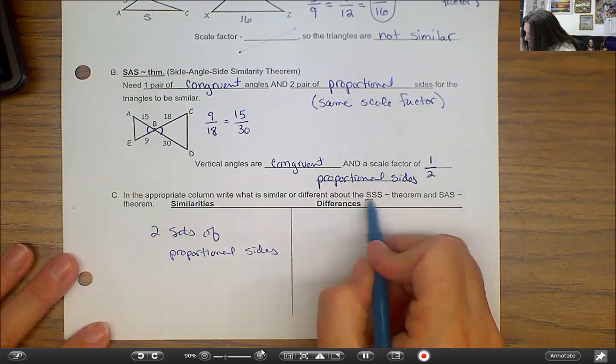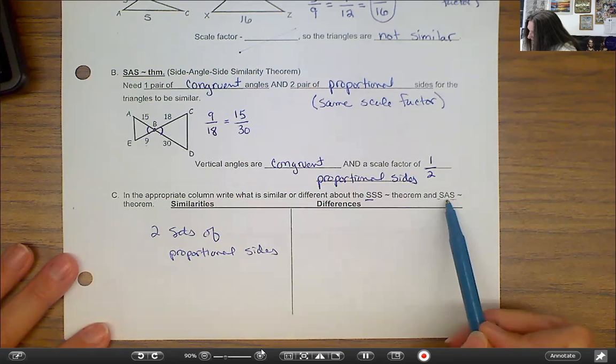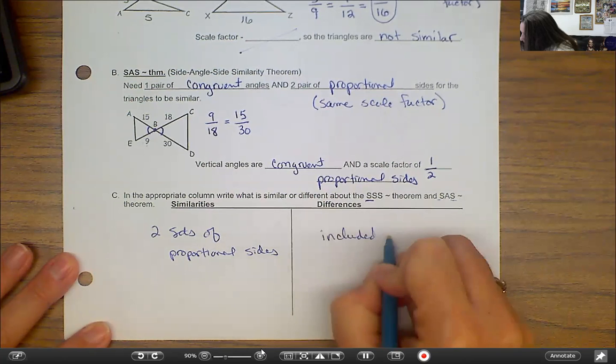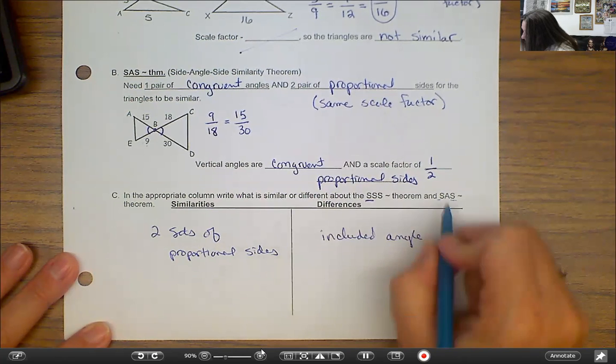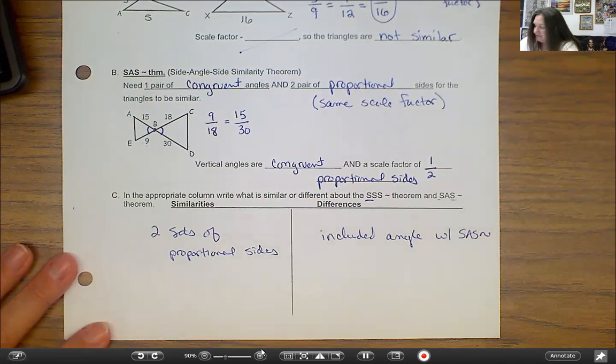You had to have at least two here, and at least two sets of sides over here. And then the difference is that we had to have an included angle with SAS similarity. There was no angle needed in that first case because we just had proportional sides that we were analyzing. So here, included angle.